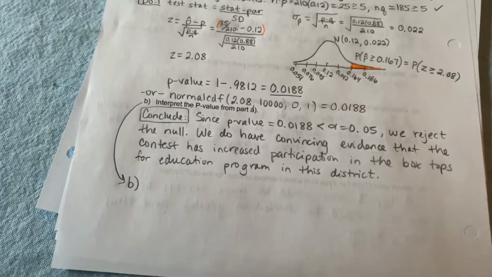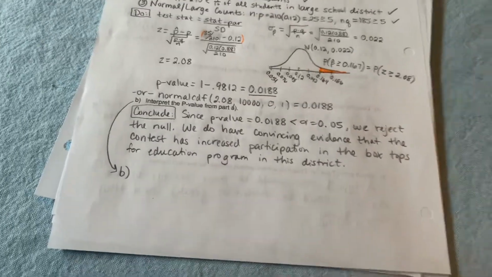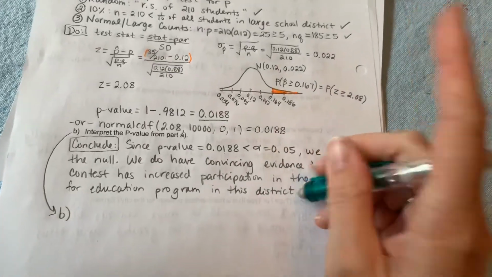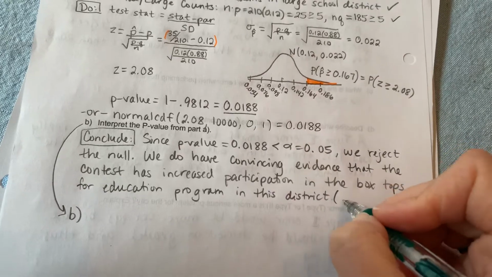So the last part is to interpret the p-value. Oh, actually, I'm sorry. Before I move on to the p-value, I do want to indicate, again, you could have concluded this a little bit differently. You could have stated the alternative.